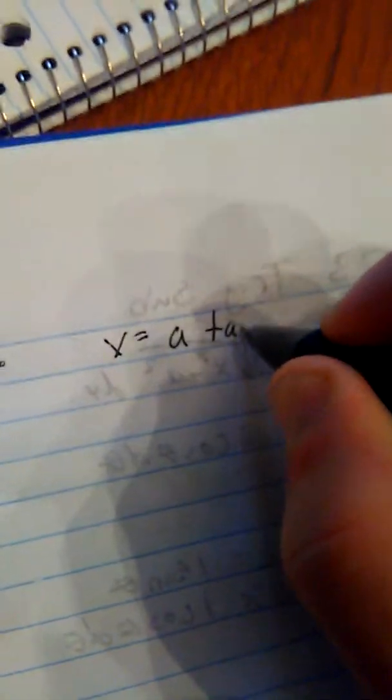Now the next thing I'm going to do is just show you the other two options that we have. So when we have the square root of a number squared plus x squared, integrated with respect to x, we're going to substitute x for a tan theta instead of sine theta.